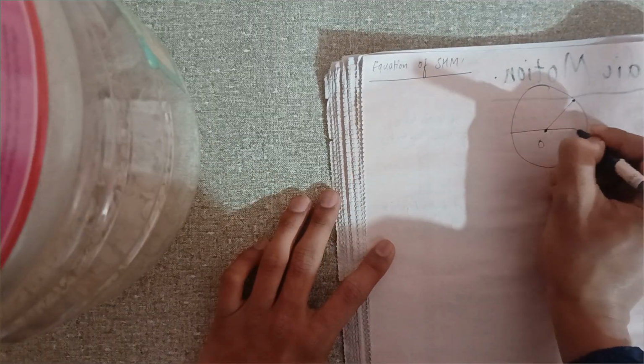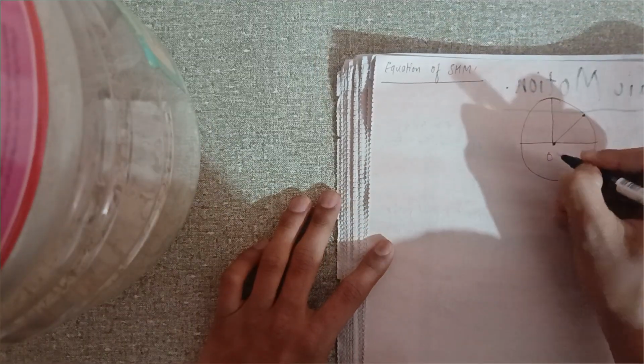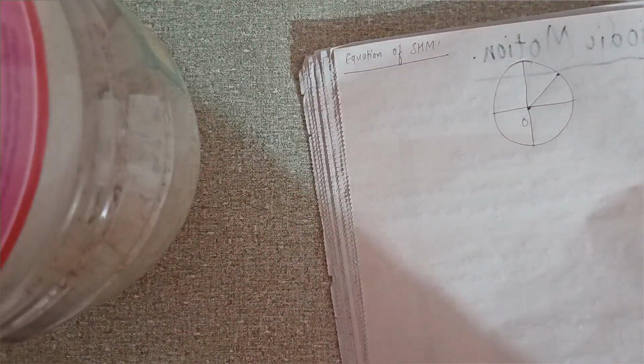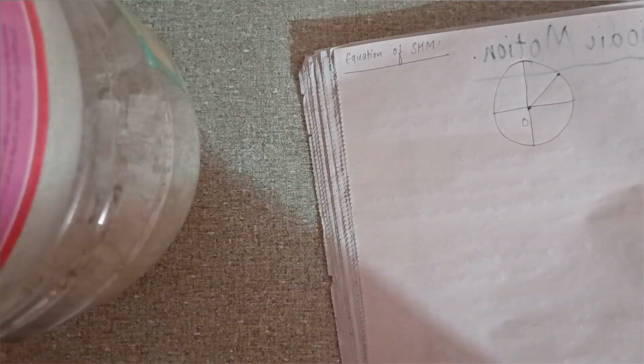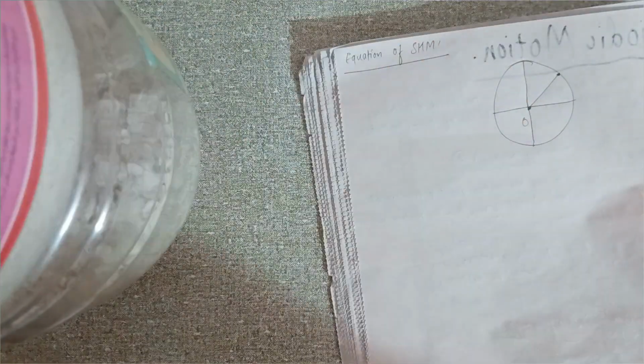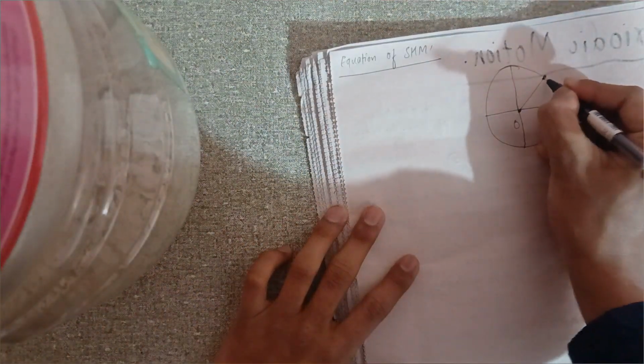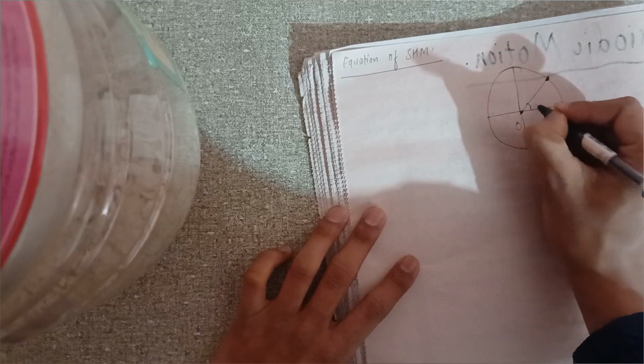Let's divide it into 4 quadrants, or semicircles. There are 4 of these, and let the angular displacement covered by it from here to here be theta.